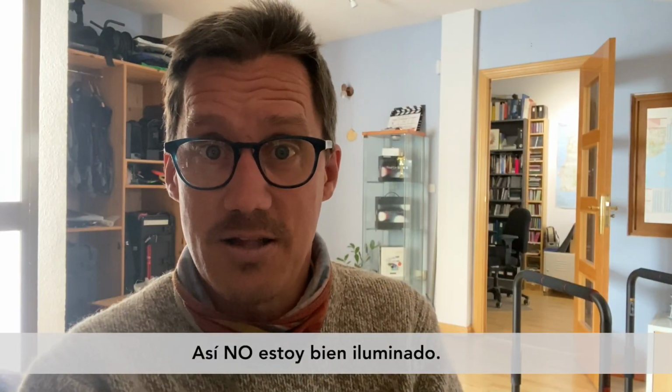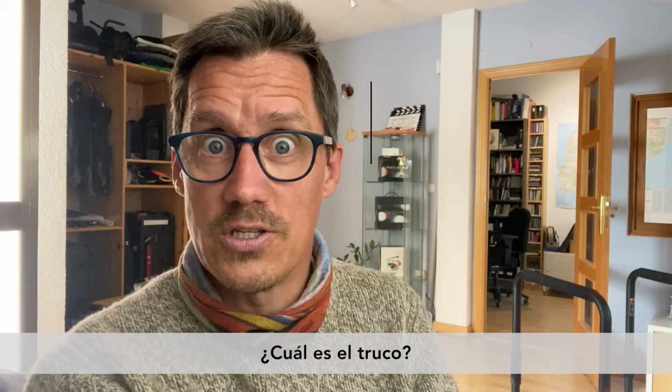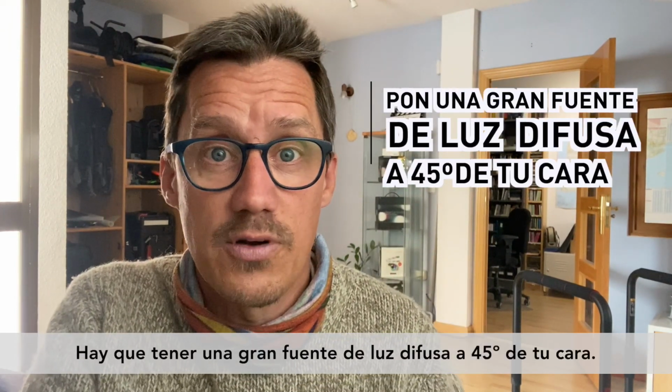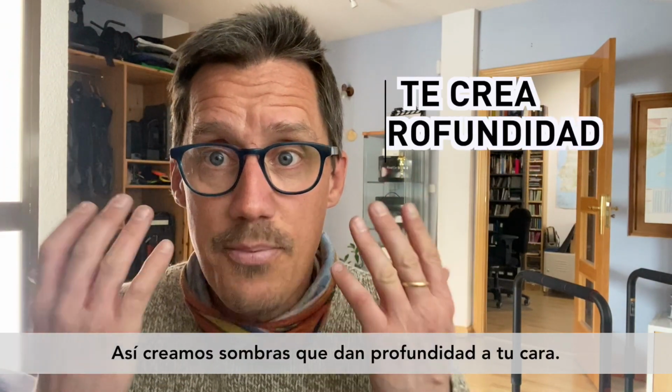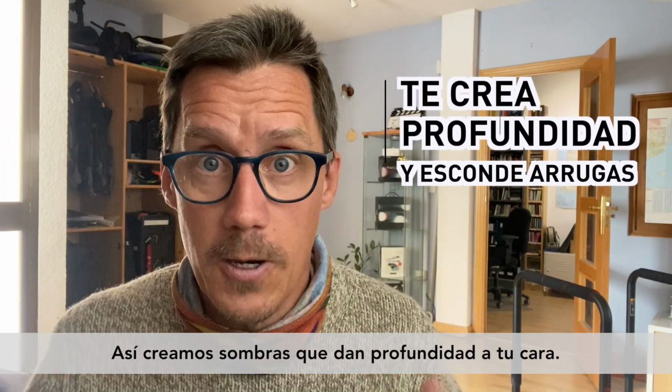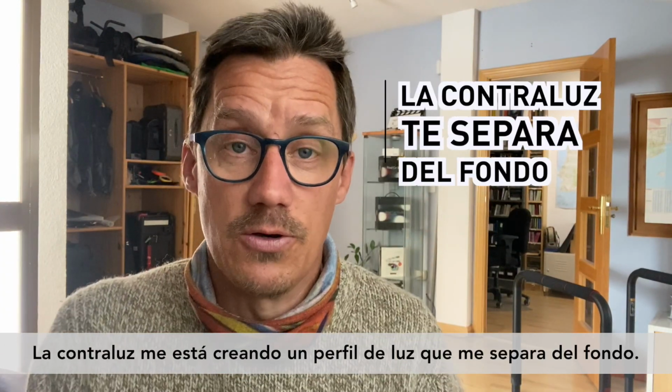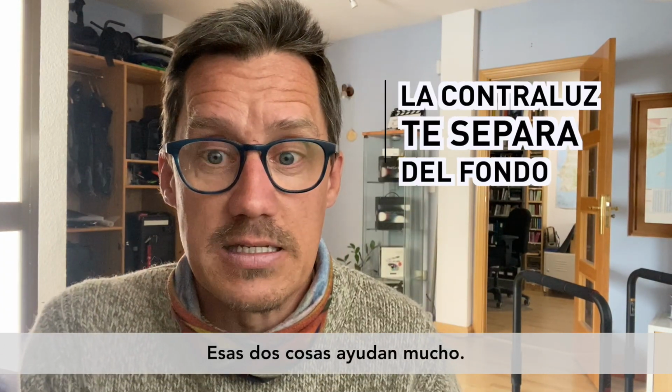For example, this is not good lighting. This is. What's the trick here? It's having a big diffuse light source at about a 45-degree angle from your face. This gives you some nice depth on your face. It actually gives you some shadow, which you want. There's also a nice backlight right here, which separates me from the background. So those are two things that make it look really nice.